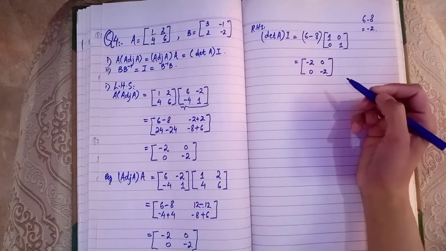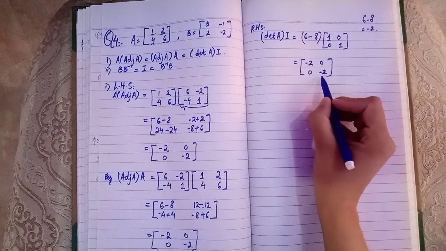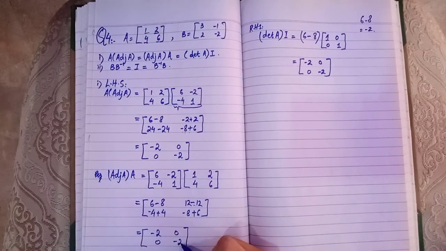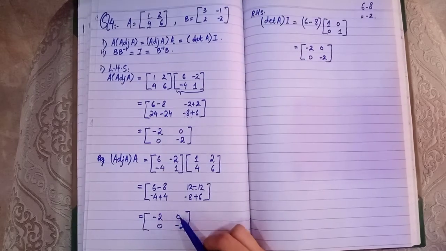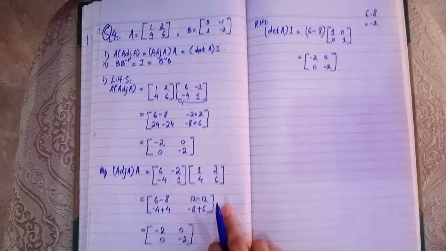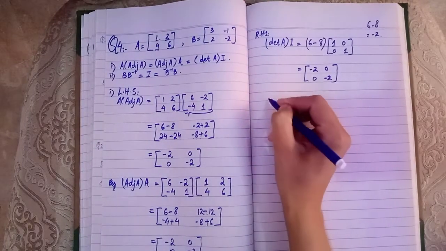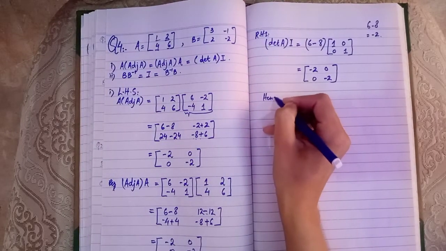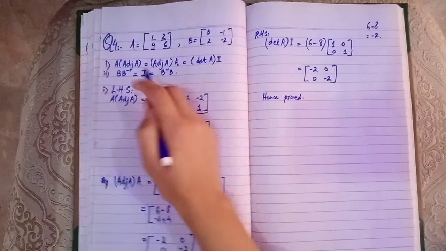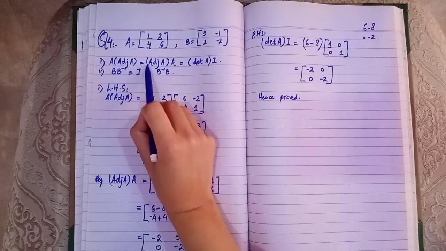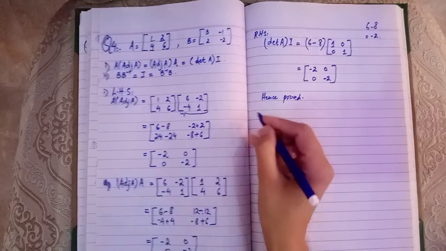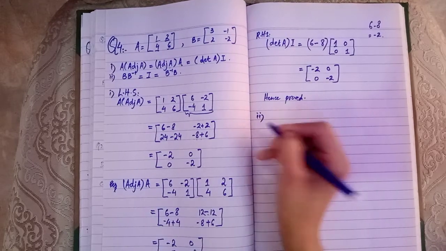So, dear students, you can see that this matrix is equal to this matrix as well as this matrix. Okay? So, hence proved that A into adjoint of A is equal to adjoint of A into A equals determinant of A. Now part number 2.